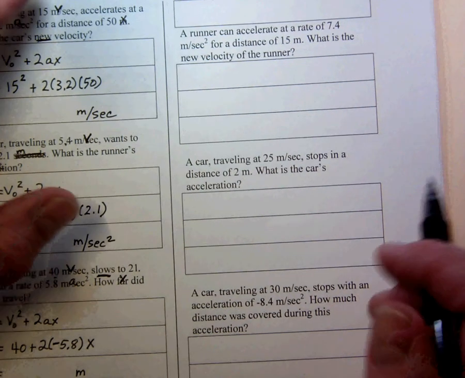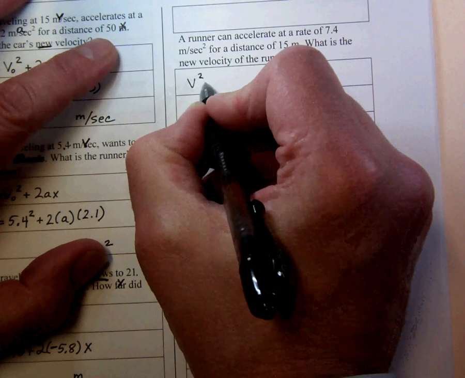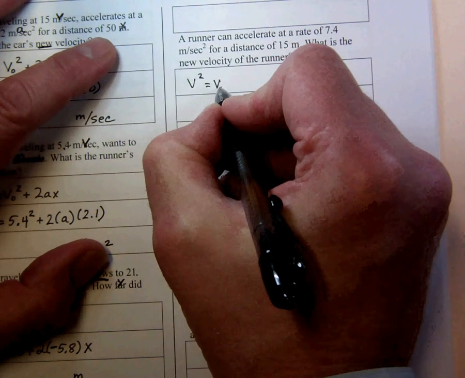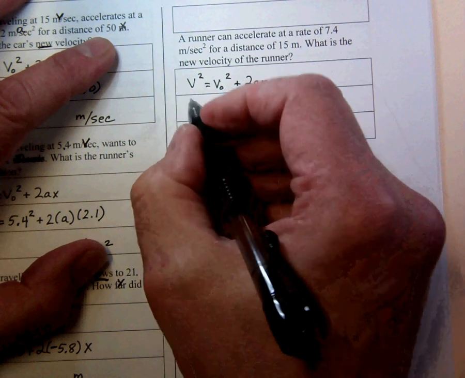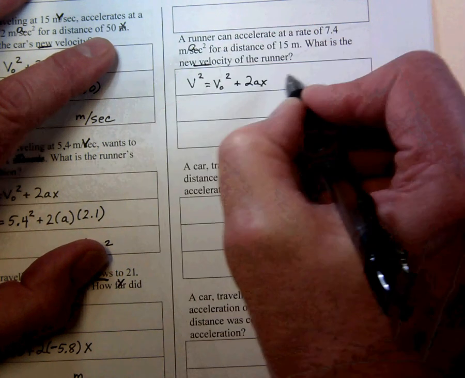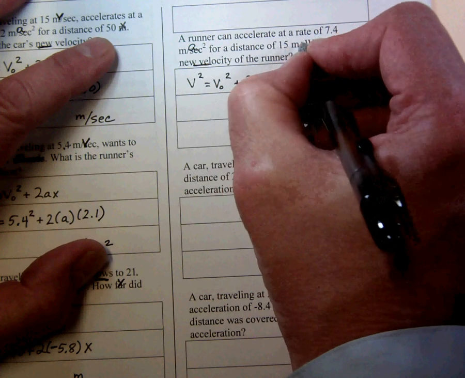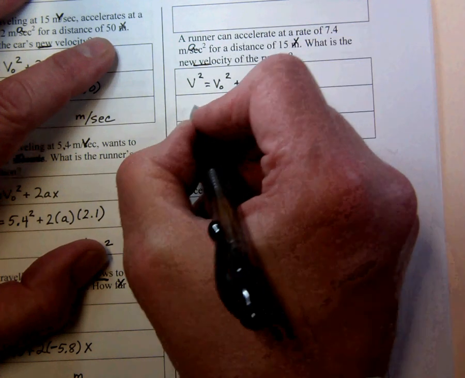Let's do one more. A runner can accelerate. So there's our equation for today. It says we want the new velocity, so we've got A and X. Well, it said can accelerate.